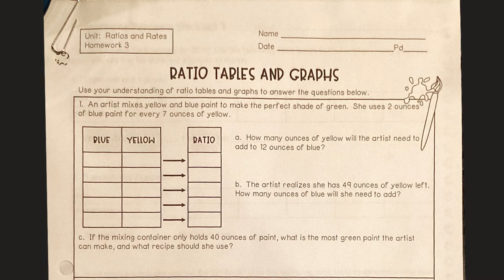Hello students, today we're going to talk about ratio tables and graphs. We are going to use our understanding of ratios and utilize tables and graphs in order to answer the questions below.